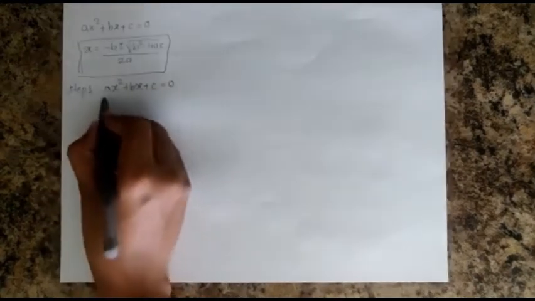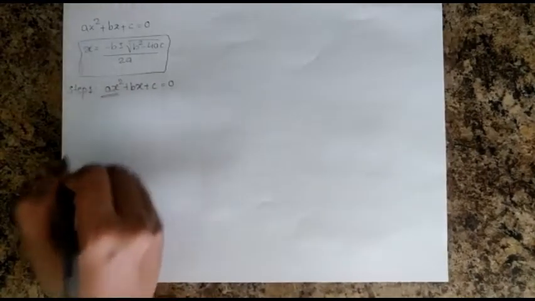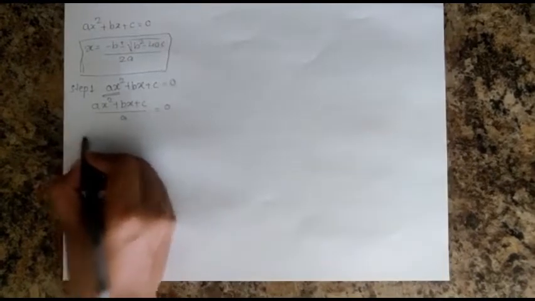So what we did in the previous video, we tried to find the value of x. So we need to remove the extra term, that is a. What we'll do is, let's divide the whole term with a.